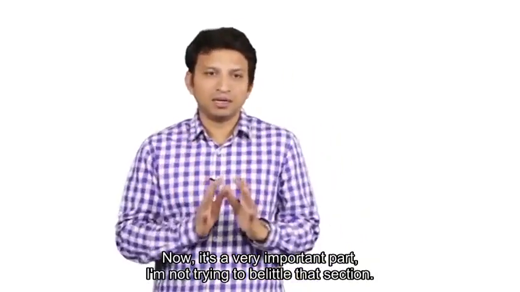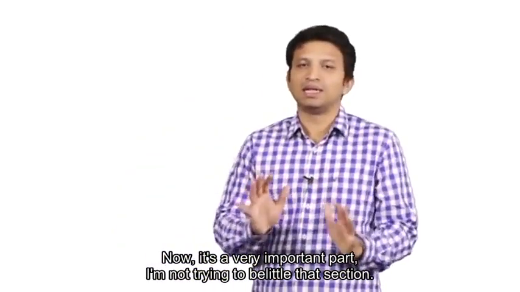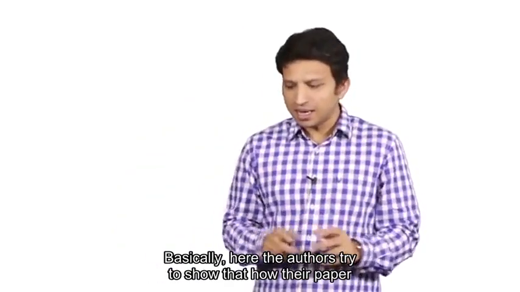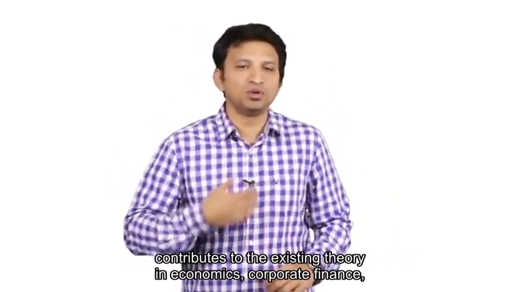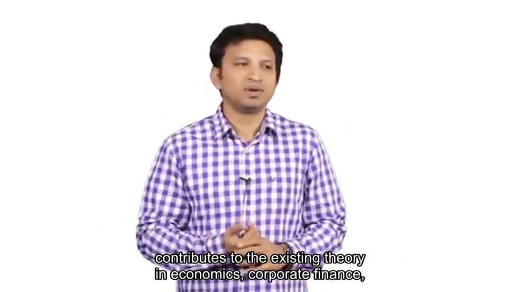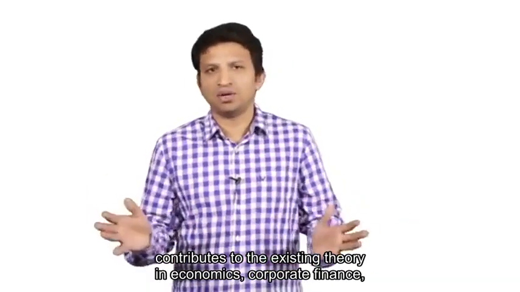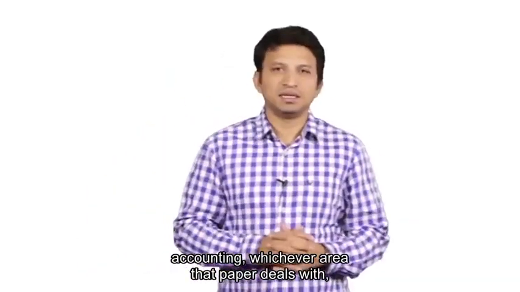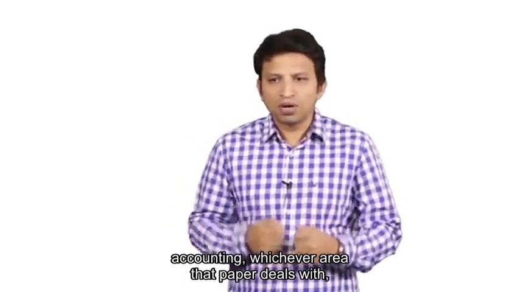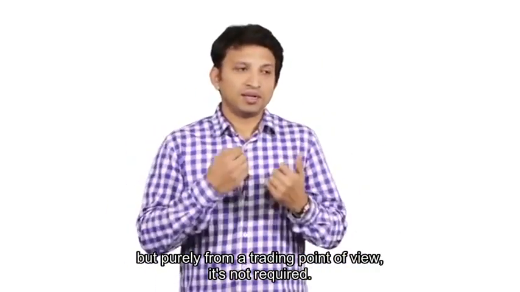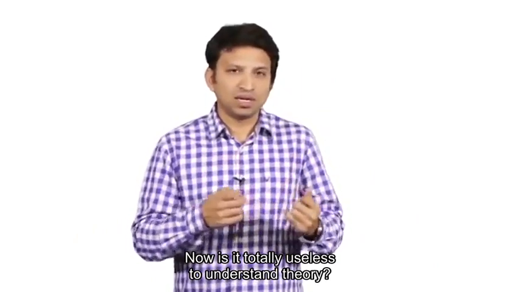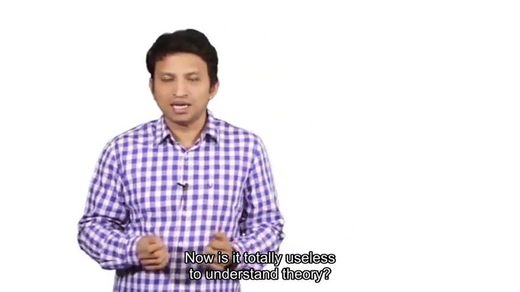Now it's a very important part. I am not trying to belittle that section. Basically here the authors try to show how their paper contributes to the existing theory in economics, corporate finance, accounting, whichever area that paper deals with, but purely from a trading point of view it's not required. Now is it totally useless to understand theory? No, not at all.